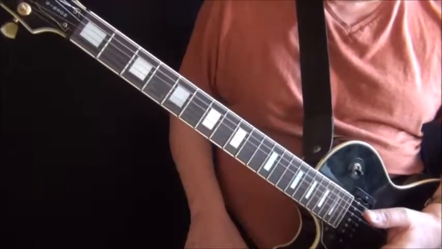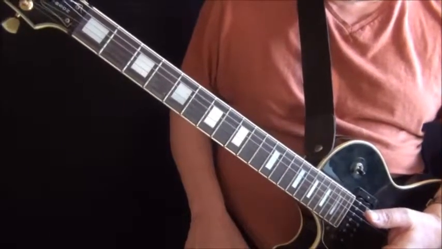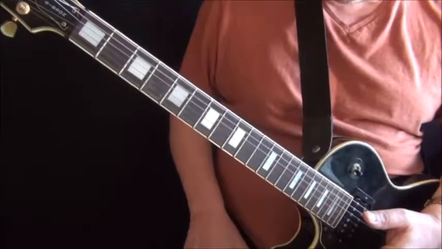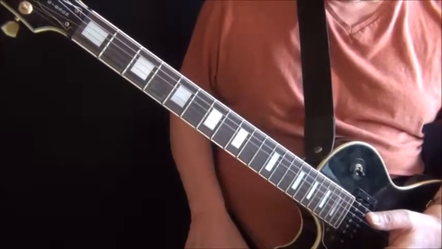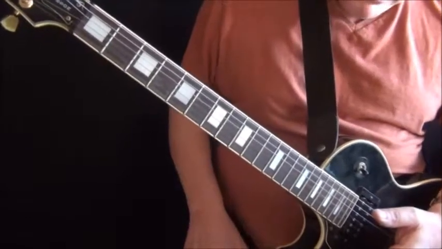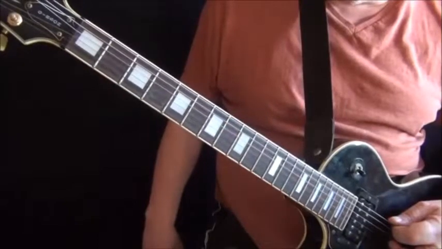So you need to know three things: the names of the notes on the 6th string, the names of the notes on the 5th string, and the names of the notes on the 2nd string. Now that might seem a little odd, but you'll see why in a minute. So let's go with the 6th string. So we've got an open E, we all know that one from tuning up.